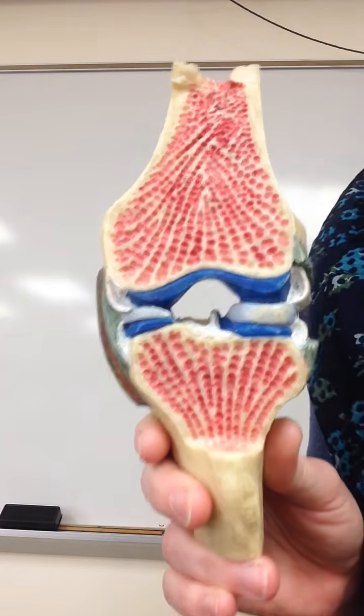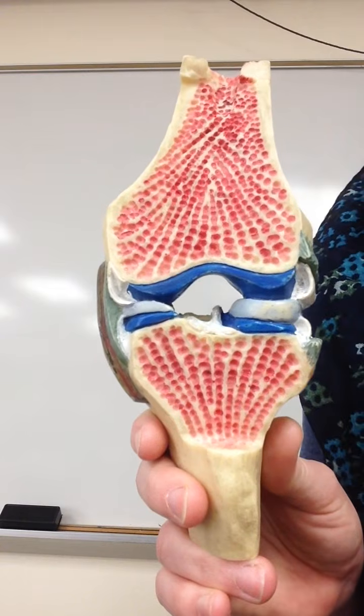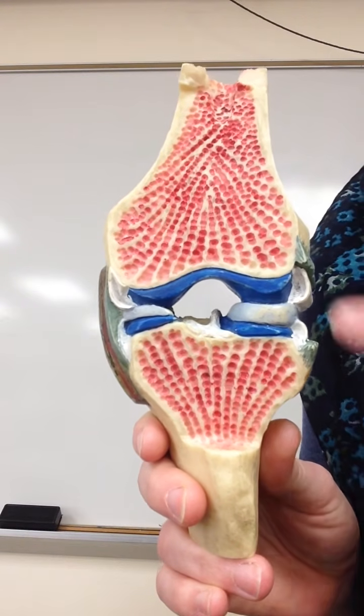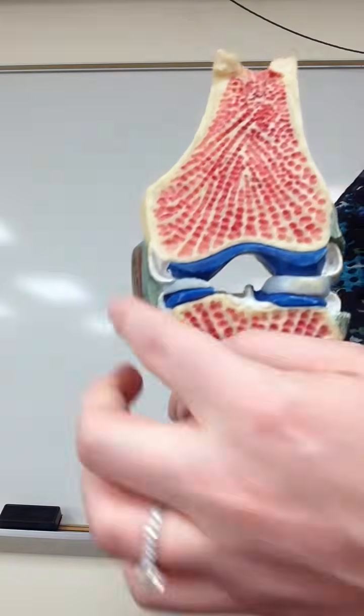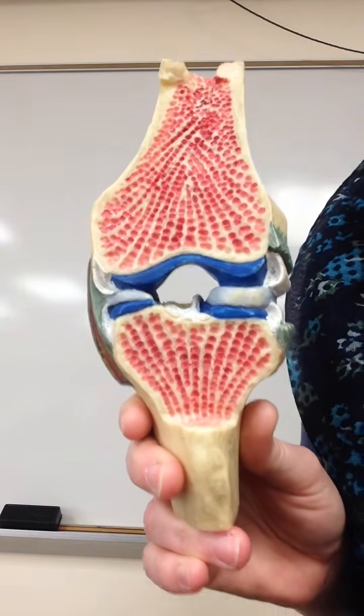Now, we also said that the knee meniscus was a site for fibrocartilage. So here, the gray discs here, those are your fibrocartilage.